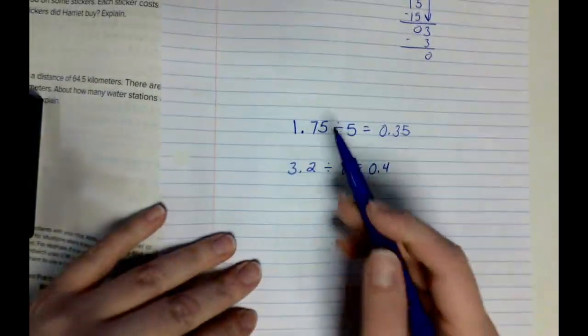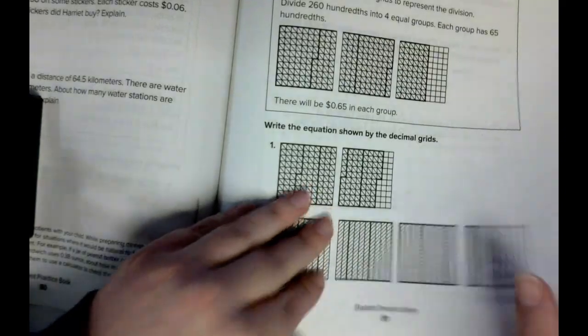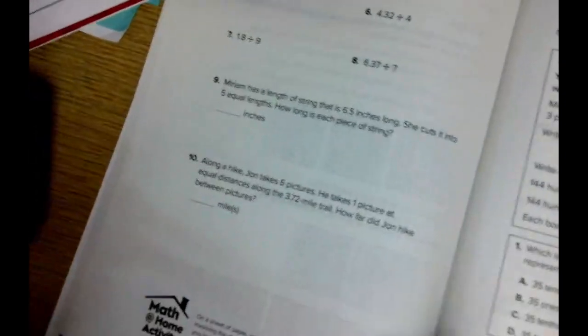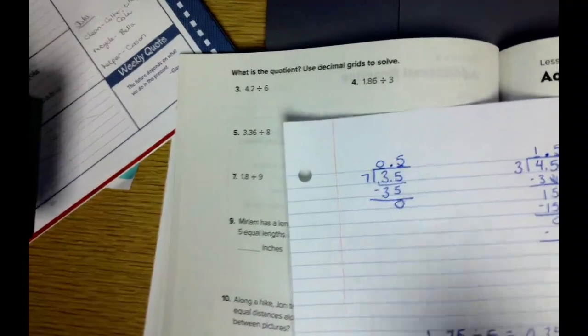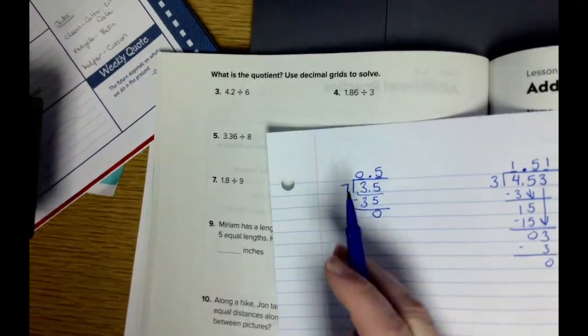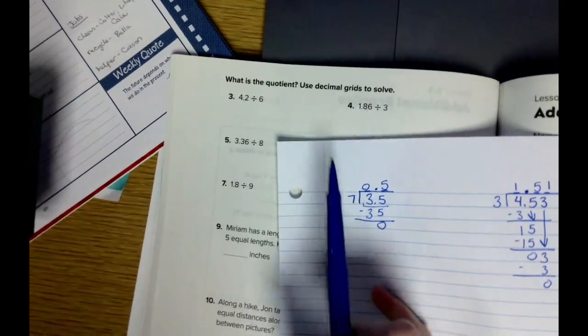If you want to copy those equations down onto your book, you can. Then the assignment is to just do page 82. You're just going to rewrite each one to do it this way. Don't follow the directions there where it says use decimal grids. Just use this regular way right here.